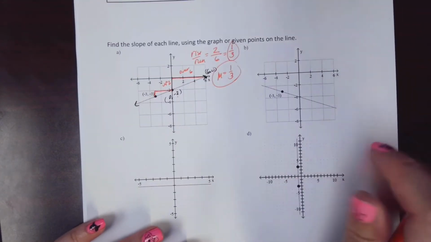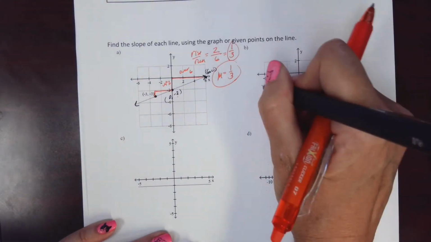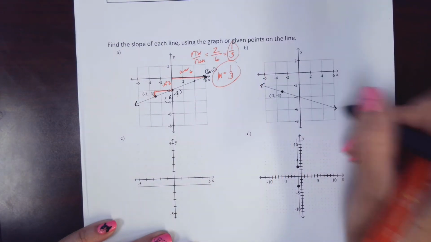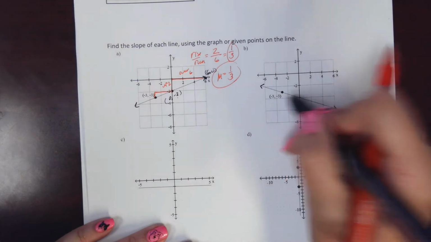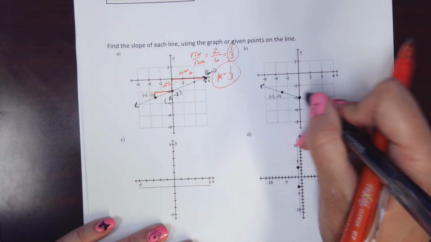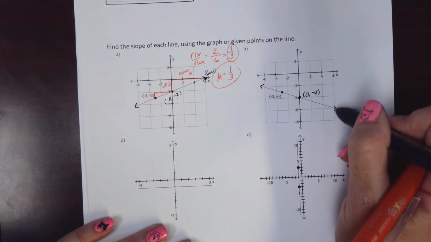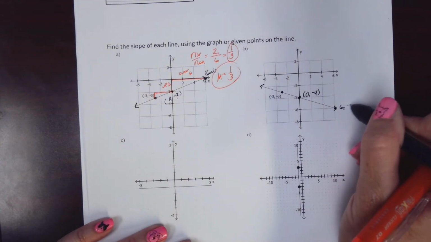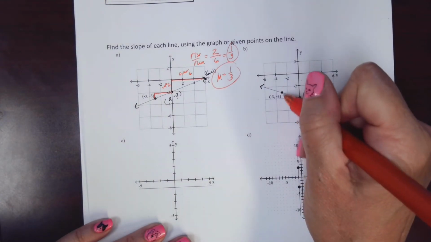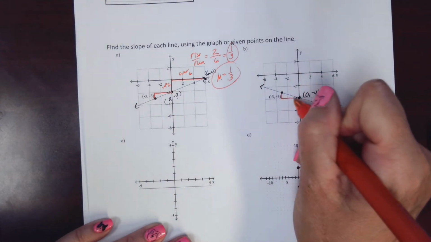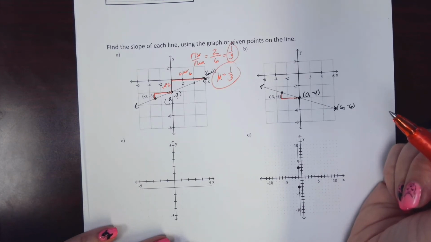What about this one? Well, I see that I have a negative slope, first of all, because my line starts high and keeps going down as I move from left to right. It goes through the point negative 3, negative 3 again. It also goes through the point 0, negative 4. And over here, I've got 6, negative 6. So I can see that I'm not rising, I'm falling. I'm going down and then over. I know my slope is going to be negative because of that.